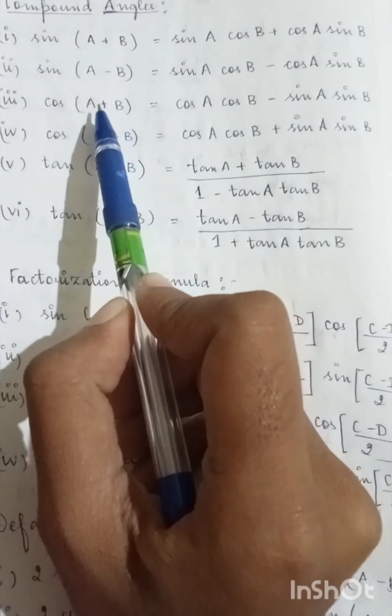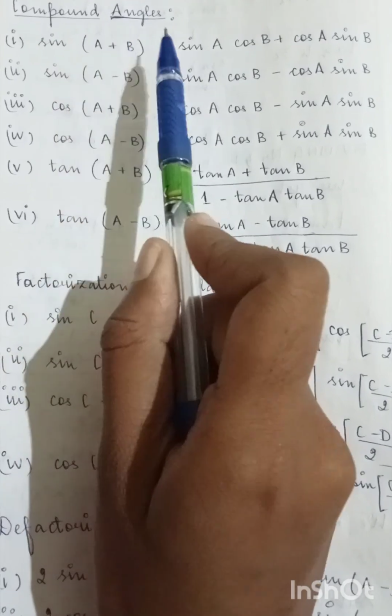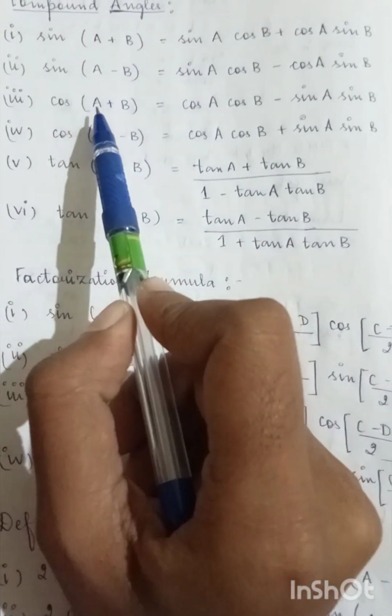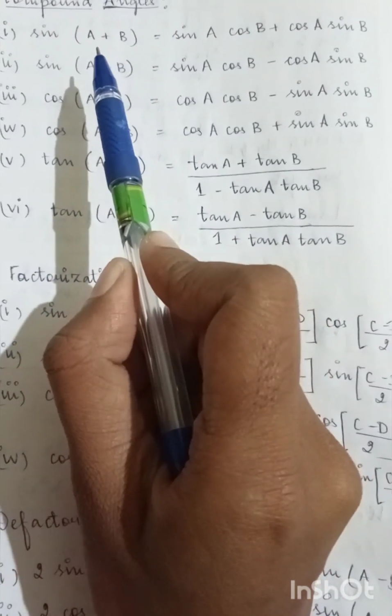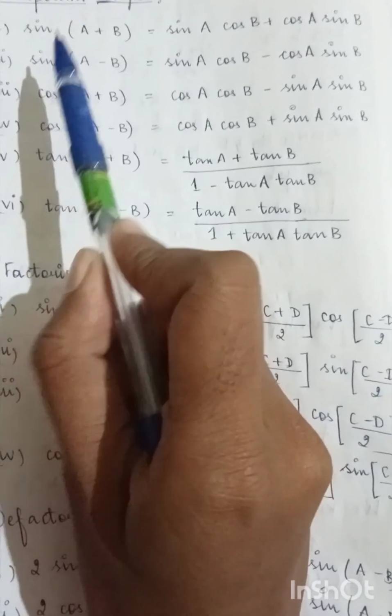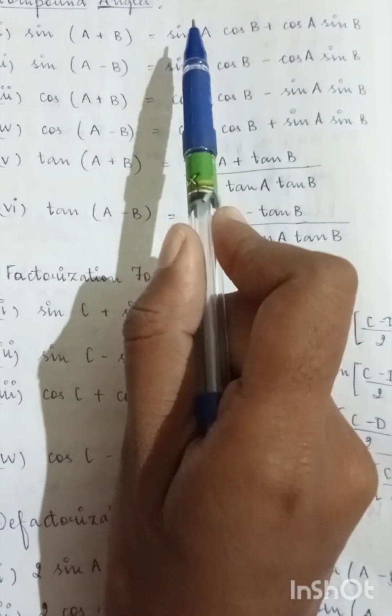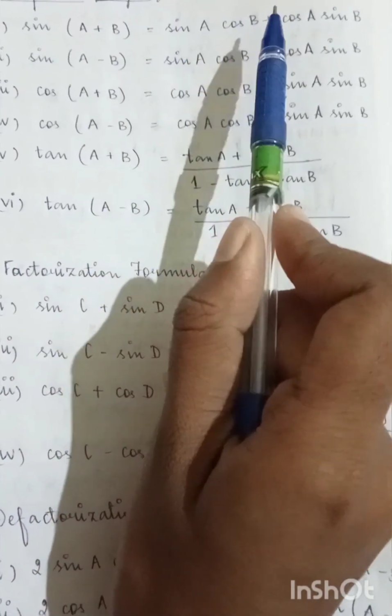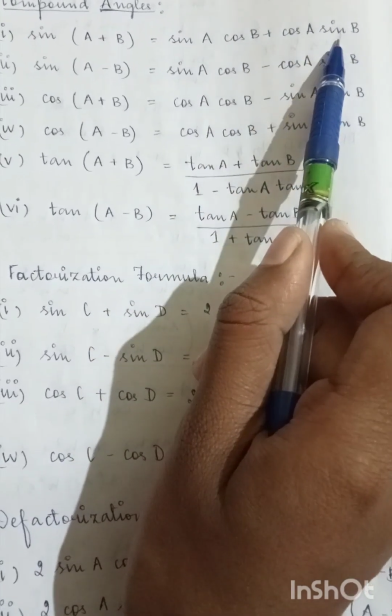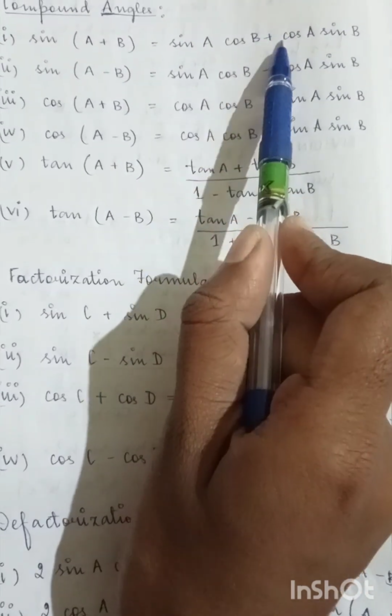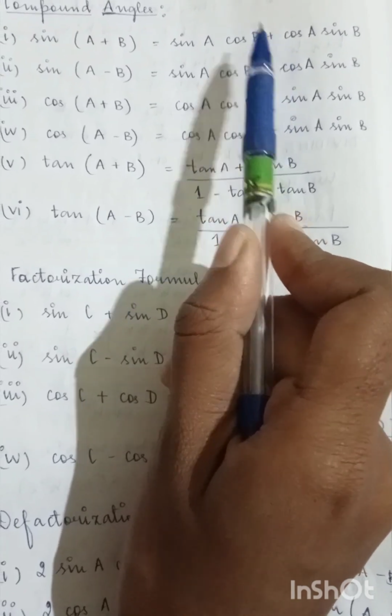Cos is negative. So sine is ready to give and cos is not ready to give. Let us remember this always. So sine of a plus b is sine a cos b plus cos a sine b. It is ready to give. That's why always it is positive.